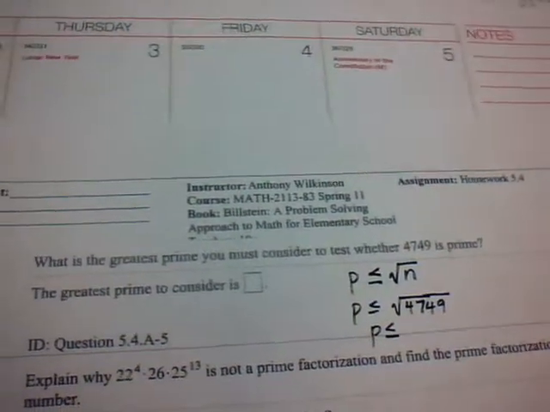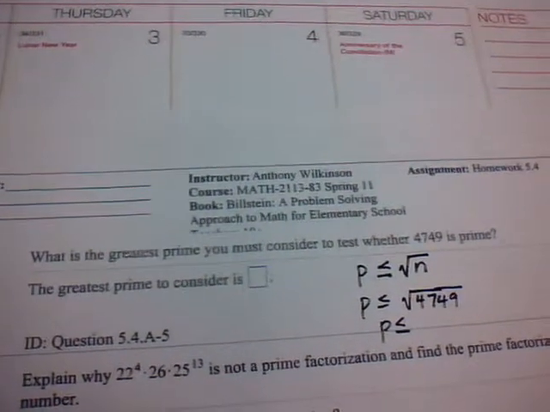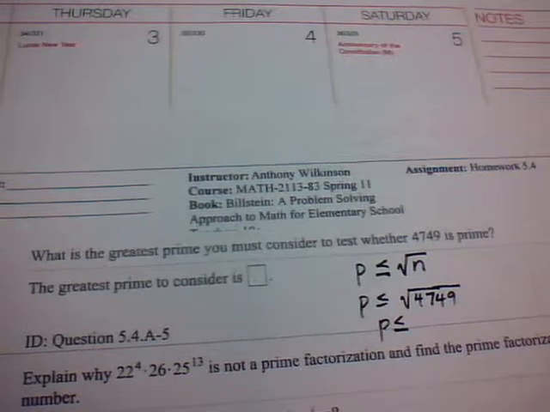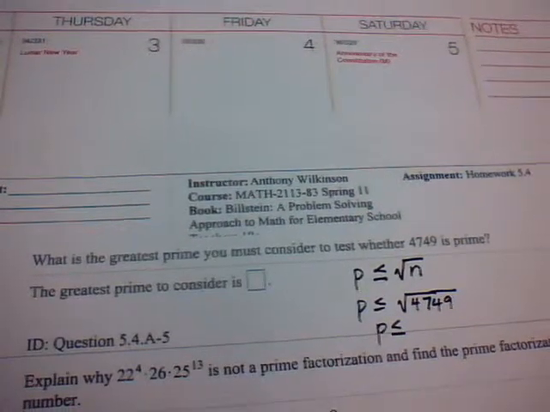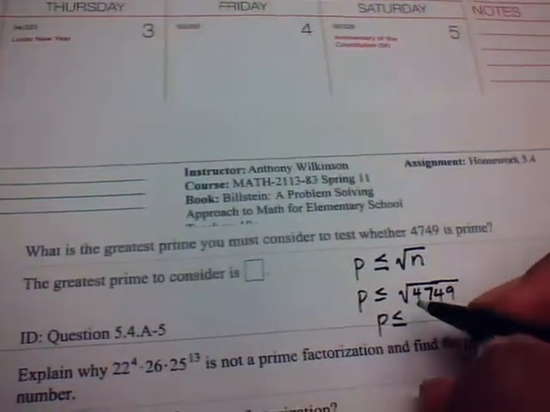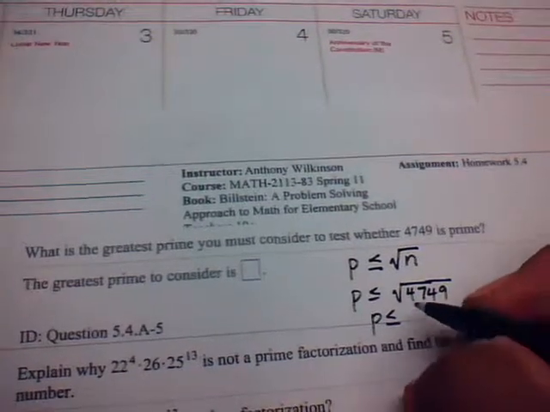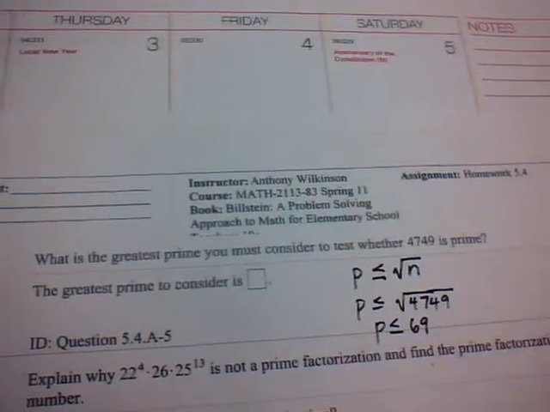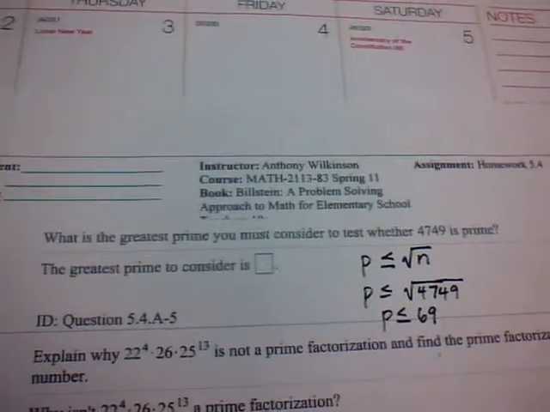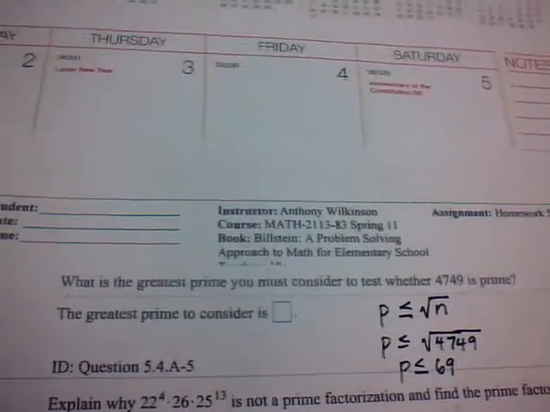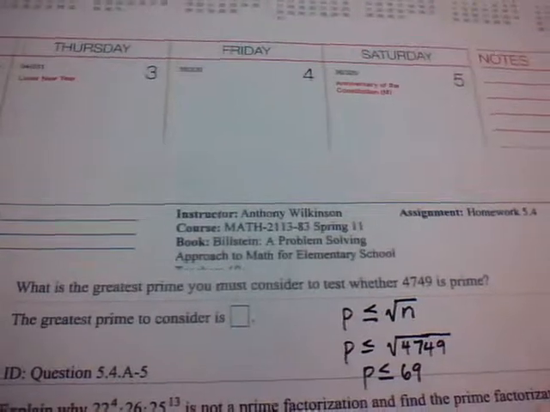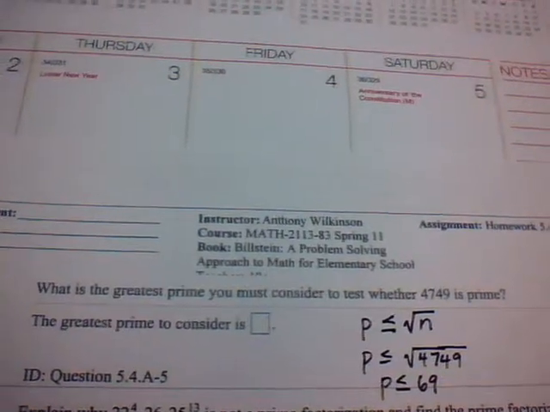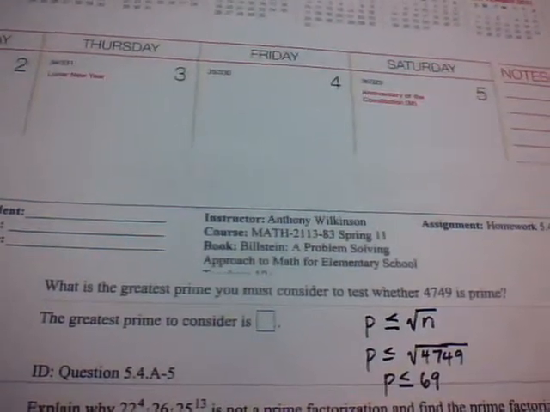We can use the calculator to calculate the square root of 4,749, which will be 68.9, or rounded to the nearest whole number, 69. But keep in mind, 69 is not a prime number, because 3 times 23 will give me 69.